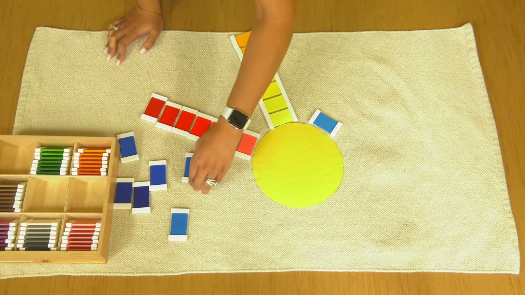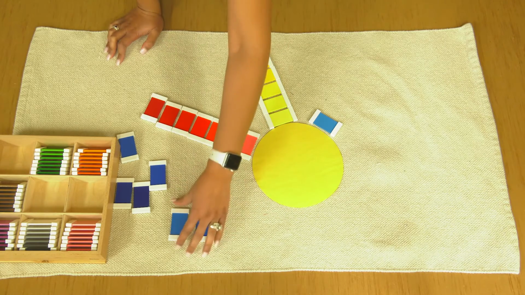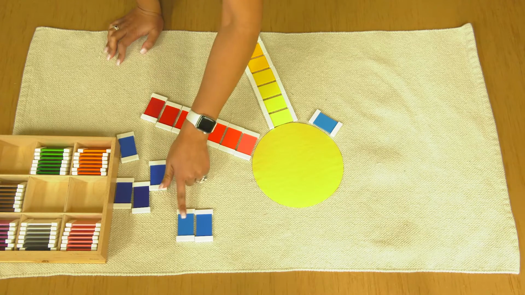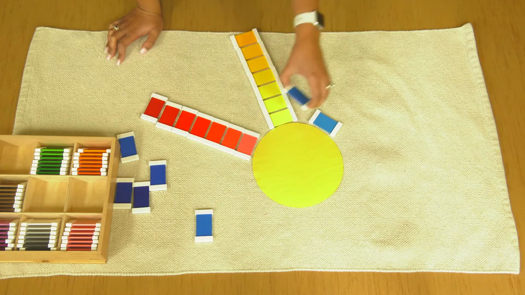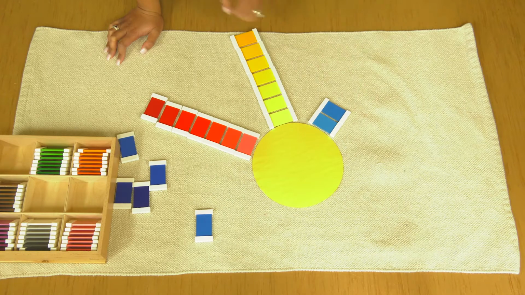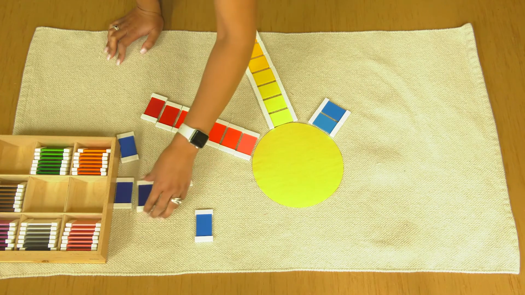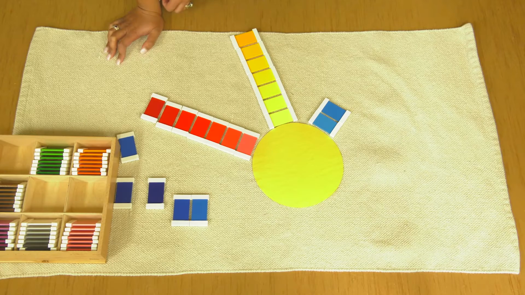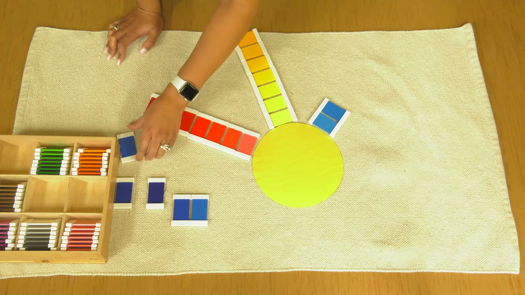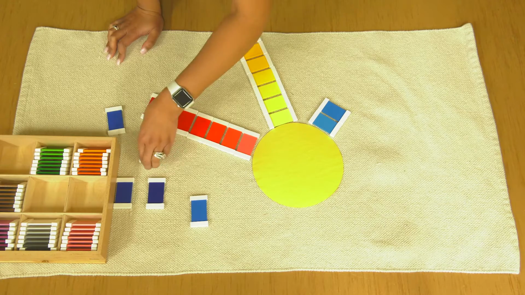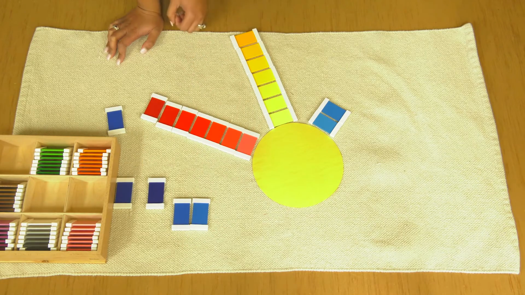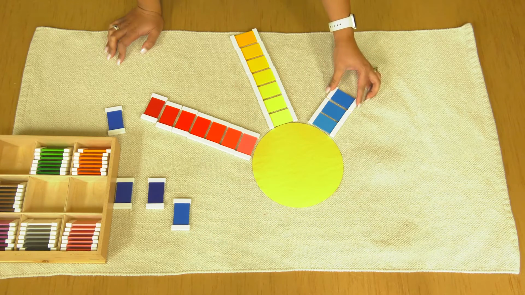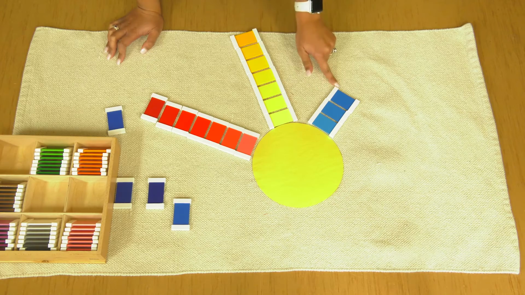Let's get our next one. Ooh, those almost look the same. But this is lighter, this is darker. Let's look at these two. This one's lighter and this one's darker. But I want to see if it's compared to this one, this shade of blue. That one is still lighter. Lightest to darkest.